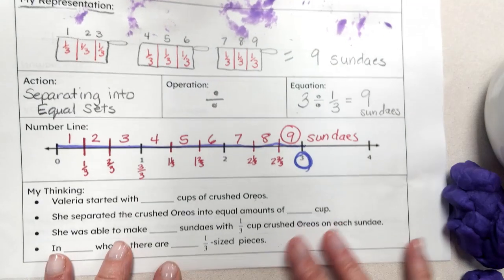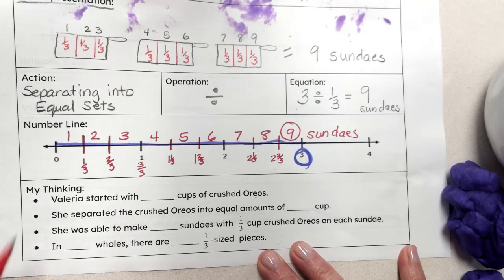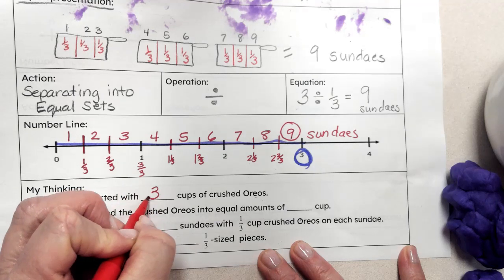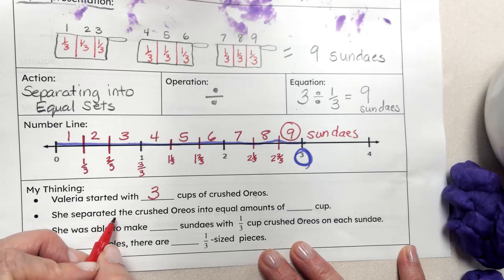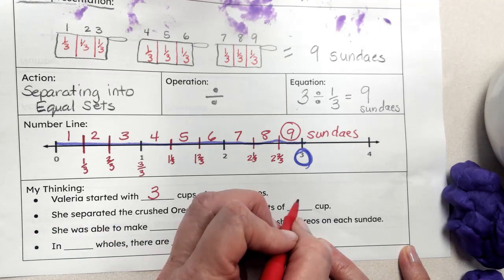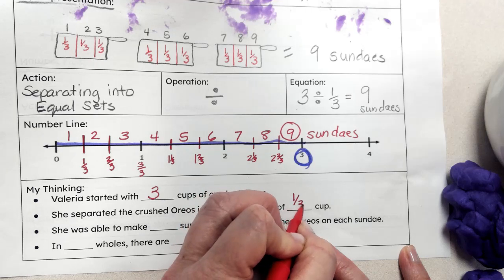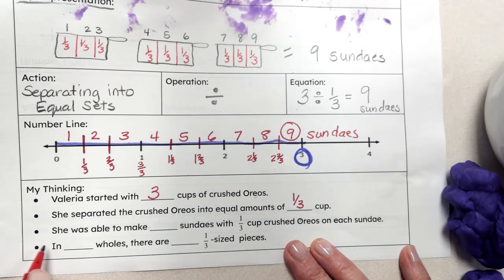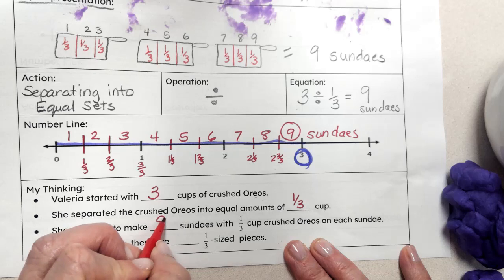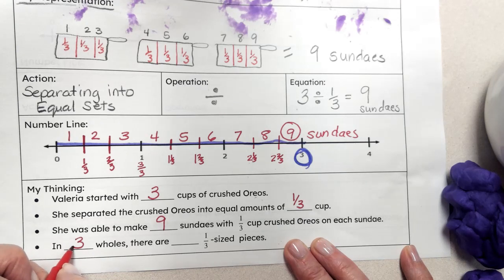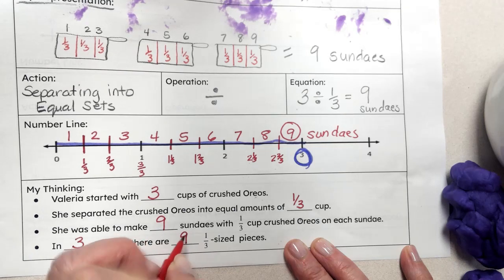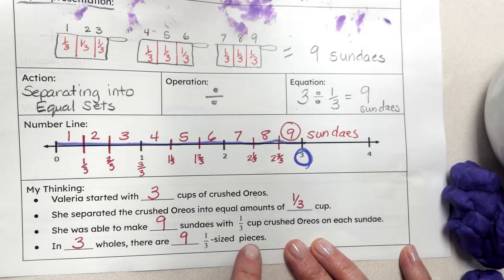So at the bottom, hopefully you were able to answer. Valerie started with 3 cups of crushed Oreos. She separated the crushed Oreos into equal amounts of 1/3 cup. She was able to make 9 sundaes with 1/3 cup crushed Oreos on each sundae. In 3 wholes, there are 9 1/3-size pieces.